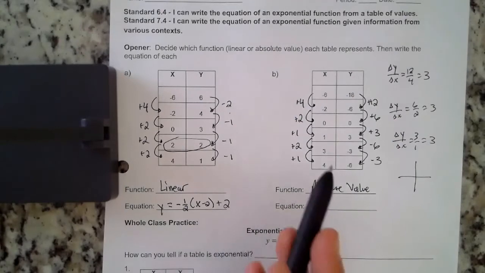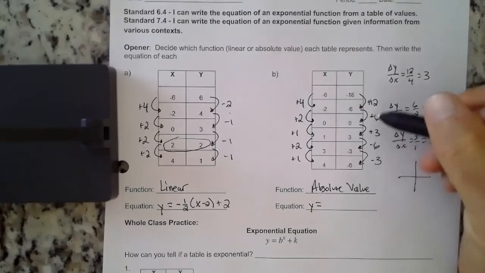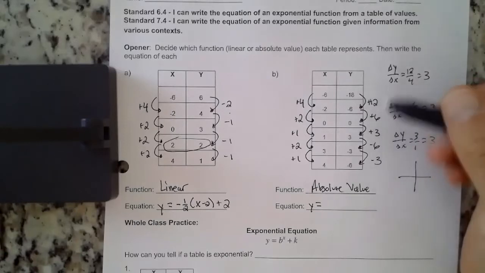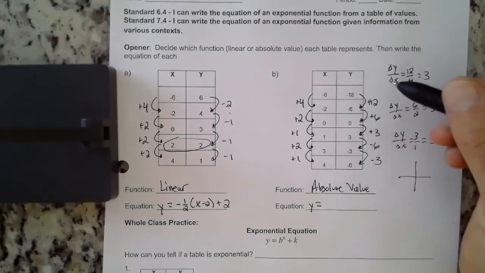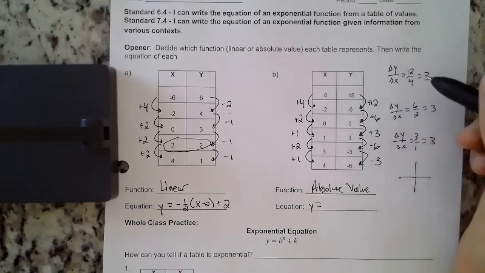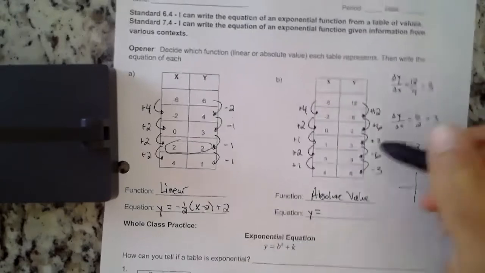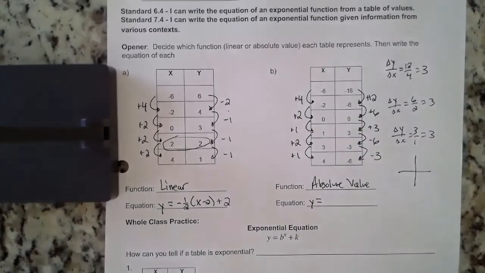Now on B, again, at quick first glance, I'm seeing all different changes in y's. So I'm thinking maybe non-constant. However, I know I need to check what is change in y divided by change in x. So when I went ahead and did this, for every change in y divided by change in x, I'm getting either +3 or -3 as we get towards the end of the table. So this is telling us that it is constant with the turning point. So this is absolute value.